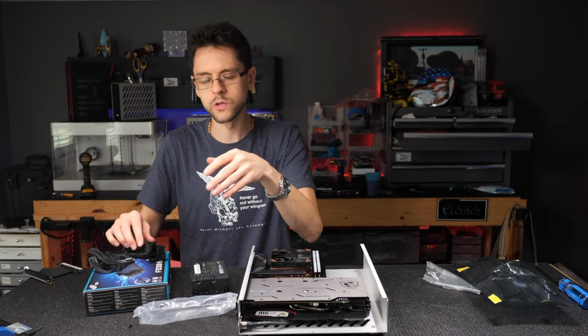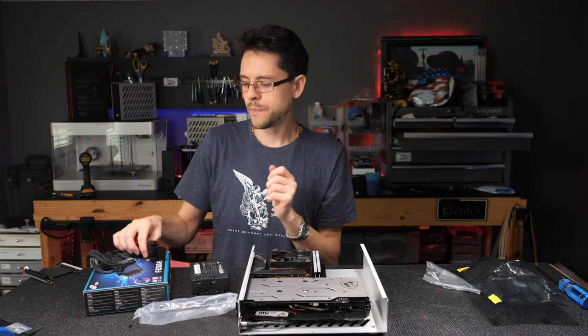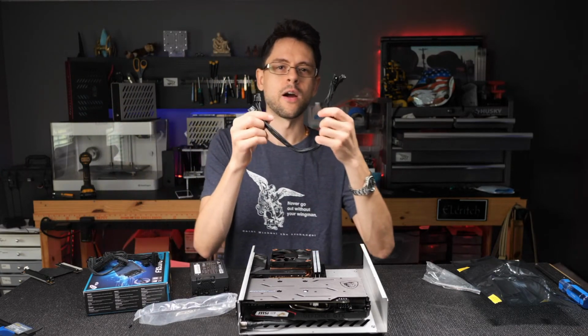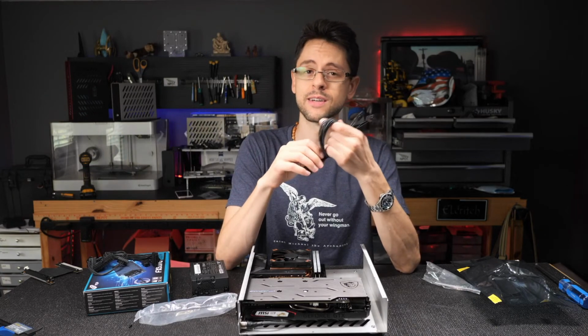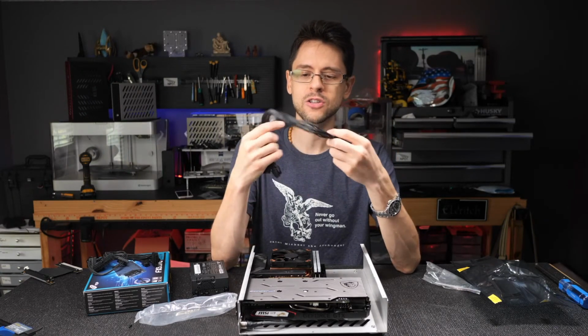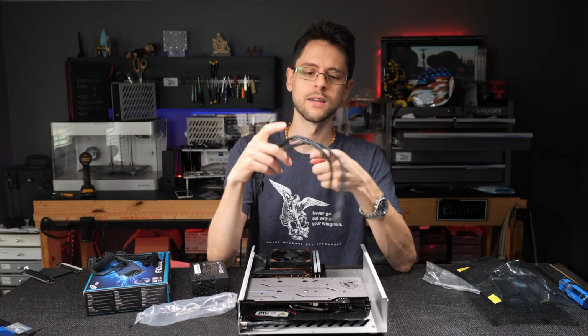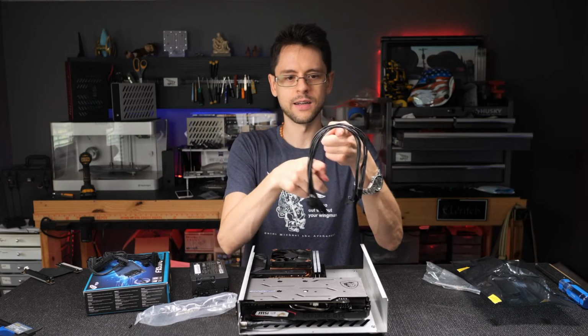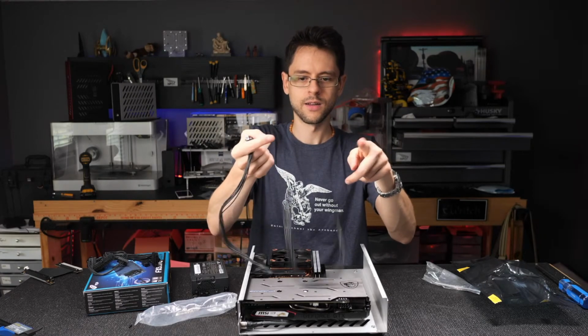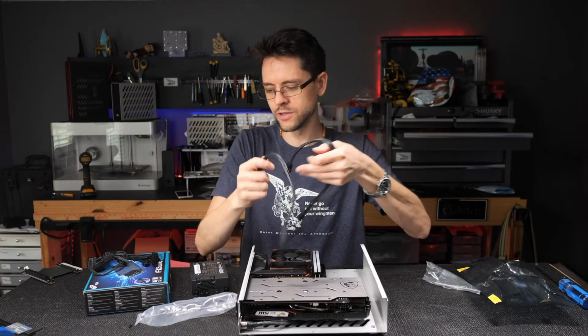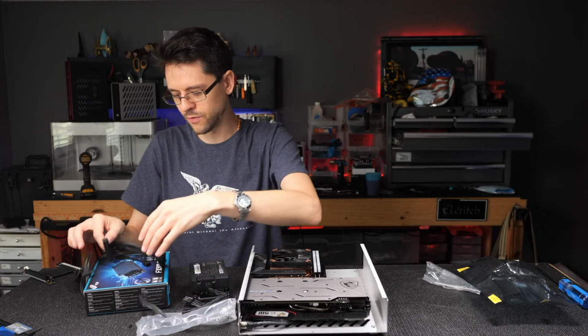And the cables, oh, baby. They're the silicone jacket cables. They are so flexible. Oh, they feel amazing. Look at that. It's beautiful, beautiful, beautiful.